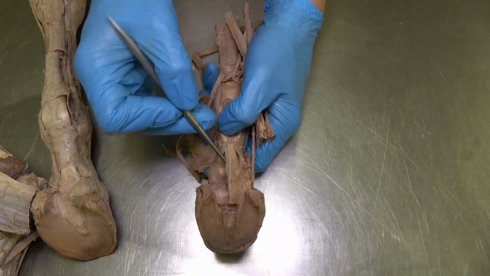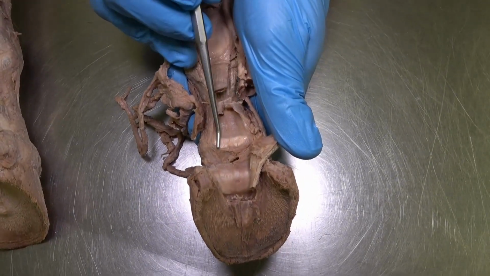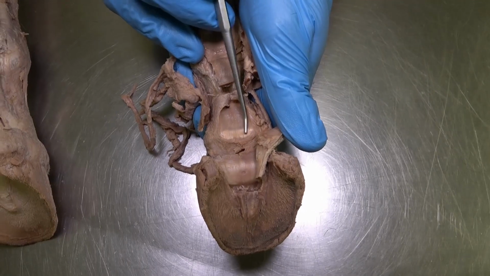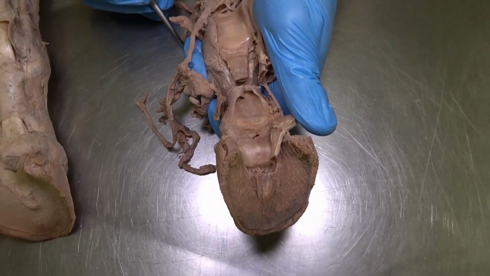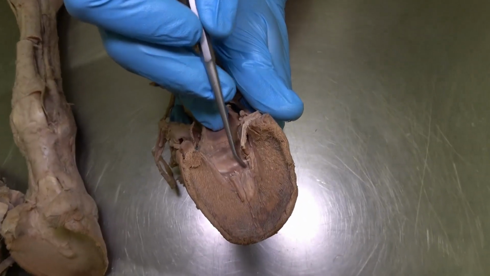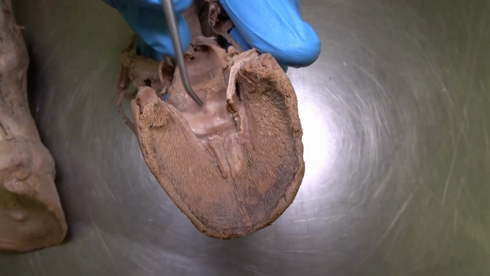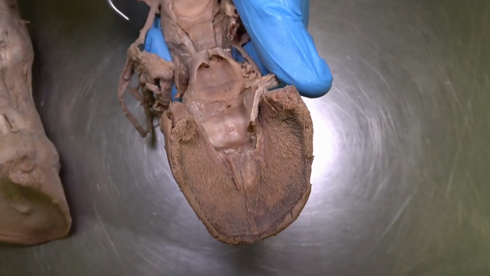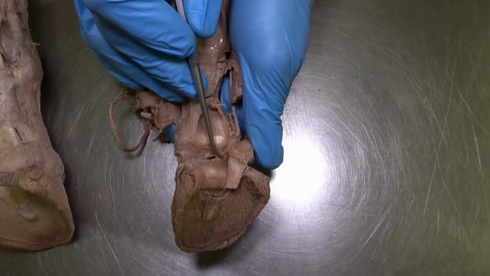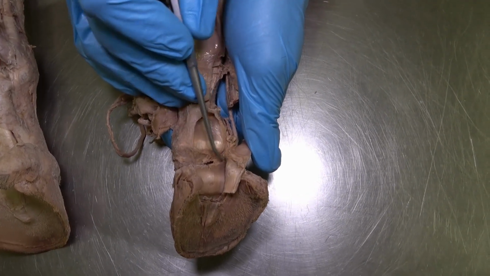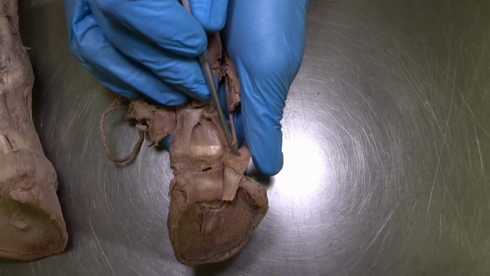In this specimen, we can also see the area of the middle scutum on the palmar aspect of the second phalanx, and the distal scutum overlying the navicular bone. In this area, we can also see the impar navicular ligament attaching the navicular bone to the third phalanx, and what used to be the transverse lamina, which would be essentially attaching the navicular bone over here to your deep digital flexor tendon.